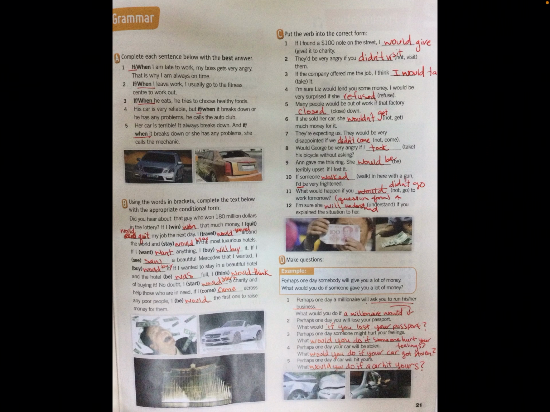3. Perhaps one day someone might hurt your feelings. تخيل يوم من الأيام حدا يجرح شعوركم. كيف بدنا نحول للسؤال what would you do if someone hurt your feelings?